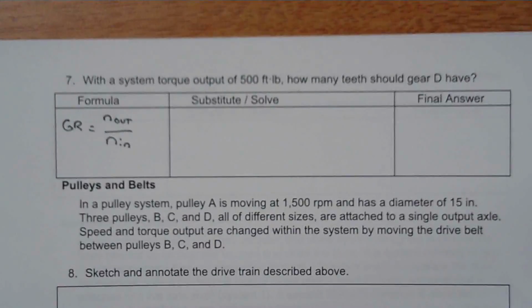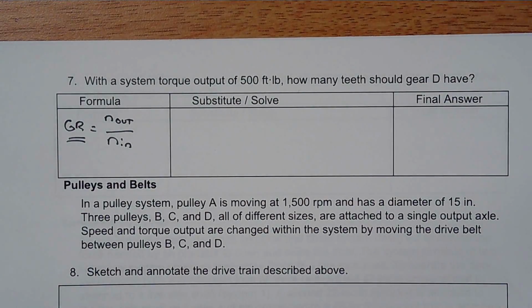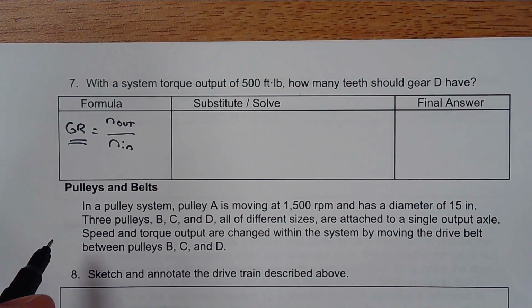So our gear ratio, we need to figure out this side. Our gear ratio is actually going to be two sets of numbers, because we're going to use the number of teeth.